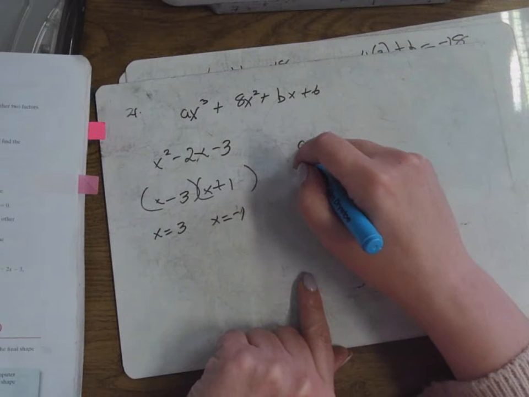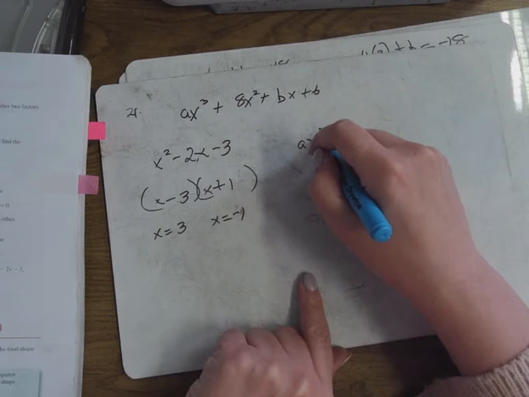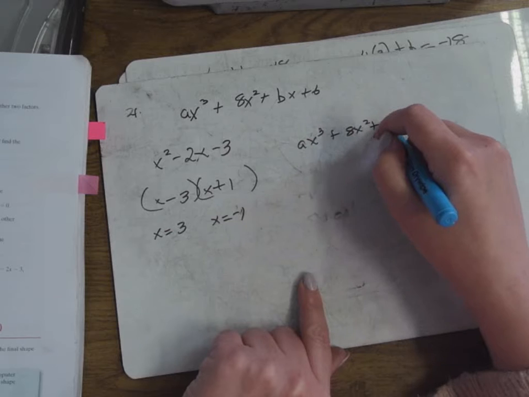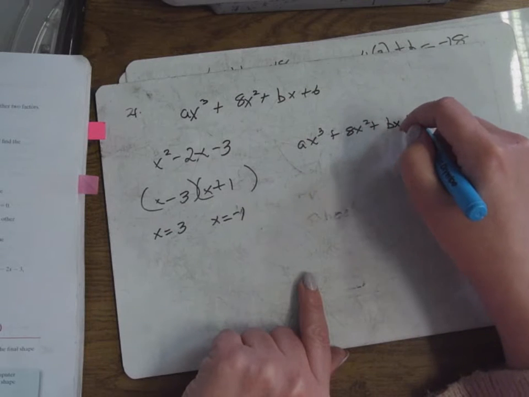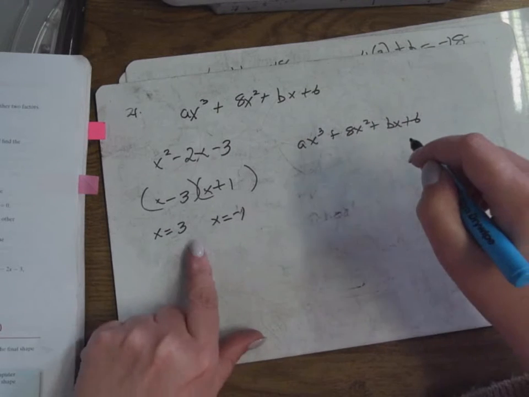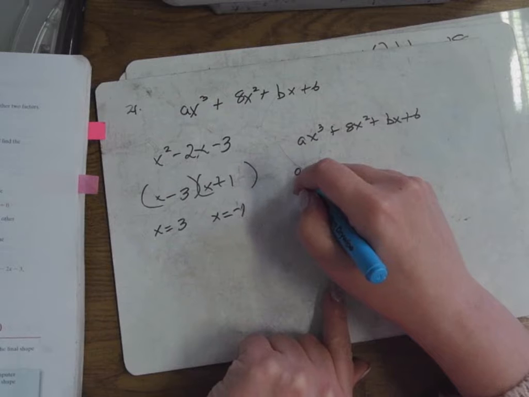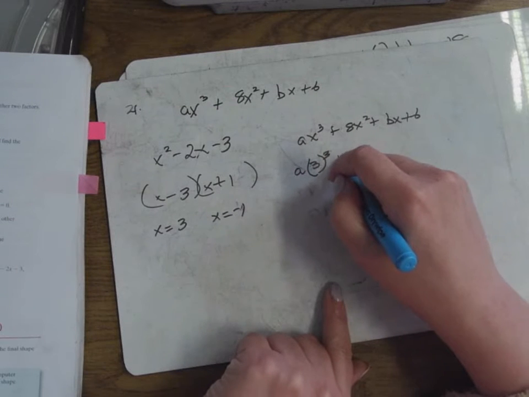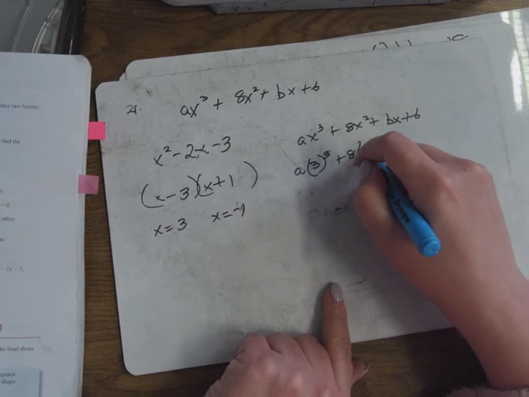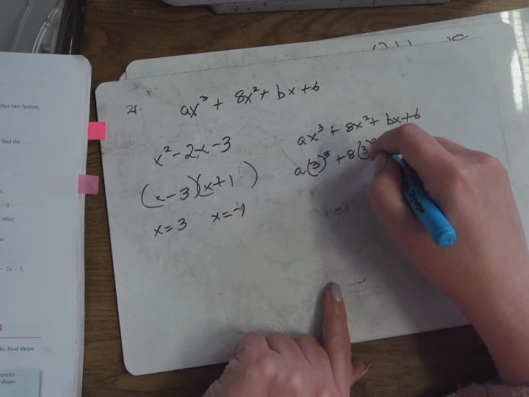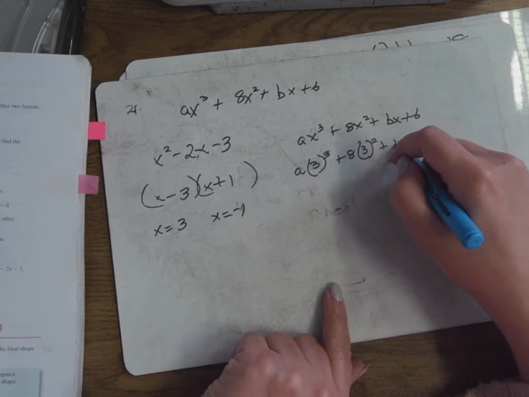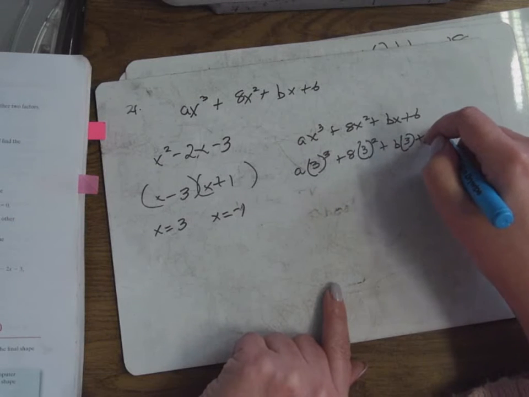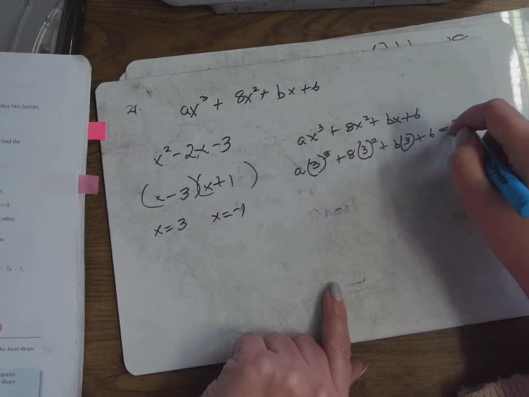So then you go ax cubed plus 8x squared plus bx plus 6. If I put in 3 for x, I should get 0. So that's a times 3 cubed plus 8 times 3 squared plus b times 3 plus 6 equals 0.